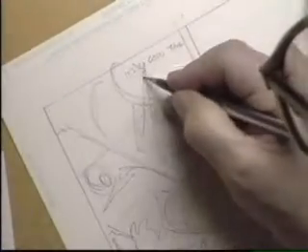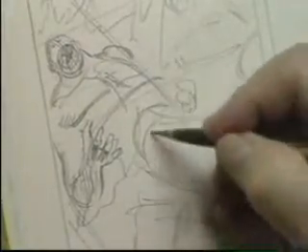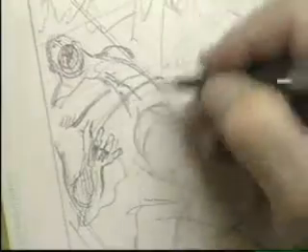Don't start your drawing by doing details. Rough out your drawing first. Only after you have your roughs done should you incorporate the details.